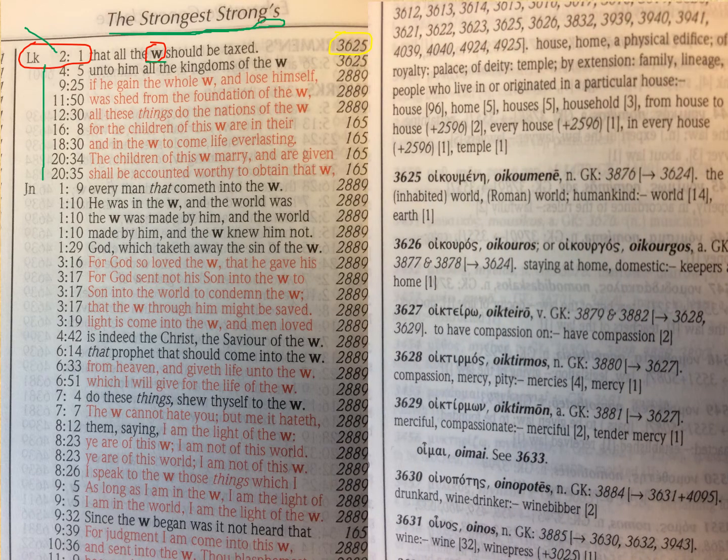There's a Greek-English dictionary, and there we will find the same number, 3625, and we discover that the specific Greek word underlying the translation world in Luke 2:1 is oikumene.